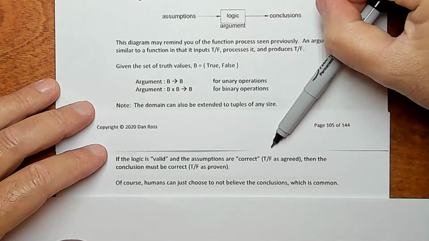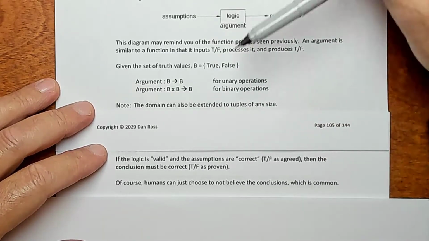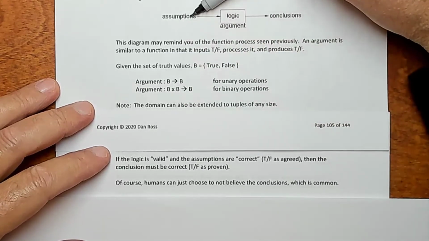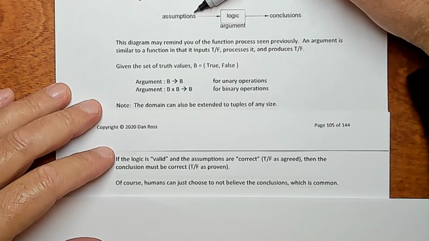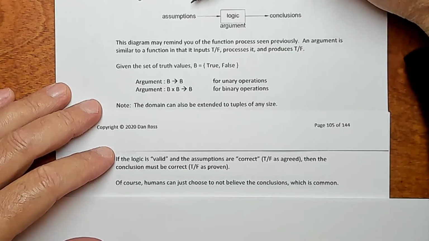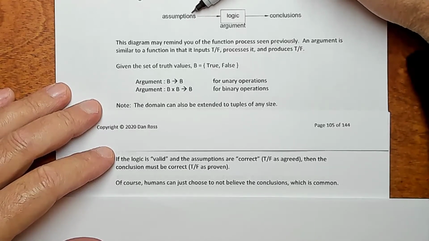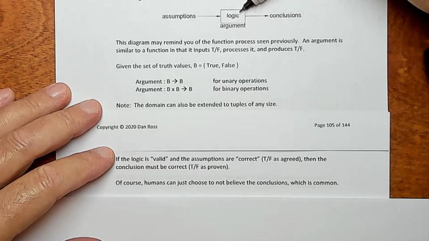The way you use these things in classical philosophy is you have these assumptions and you have to agree on the truth and falseness of the assumptions. Or let's say you don't have to agree, but one way that it could work is that you agree on the assumptions as true or false, and then you have to agree on the logic being valid.